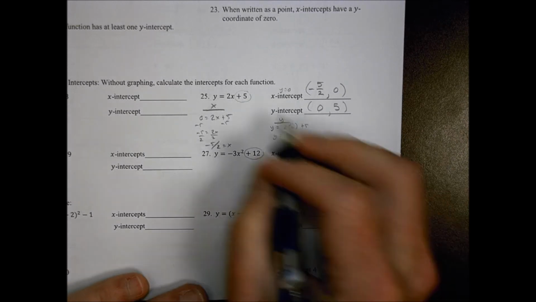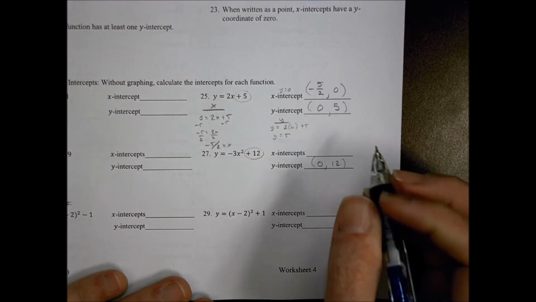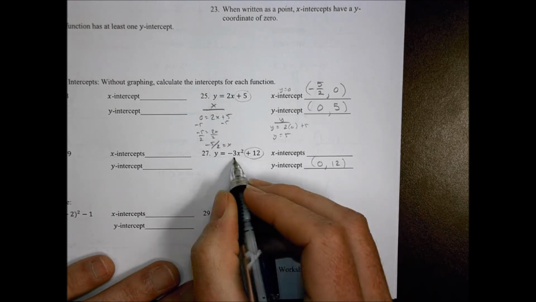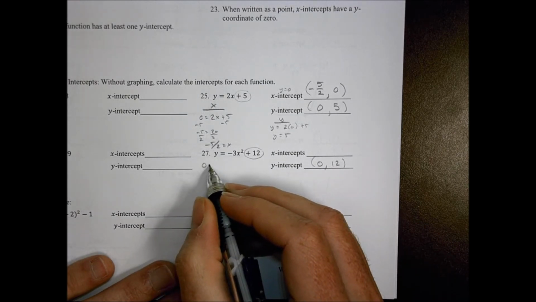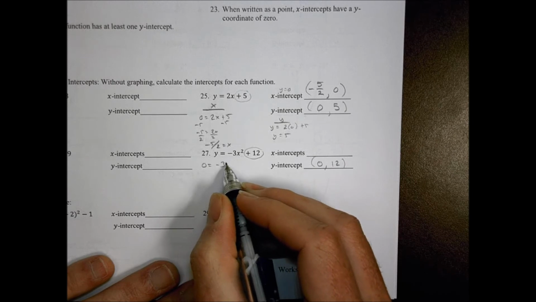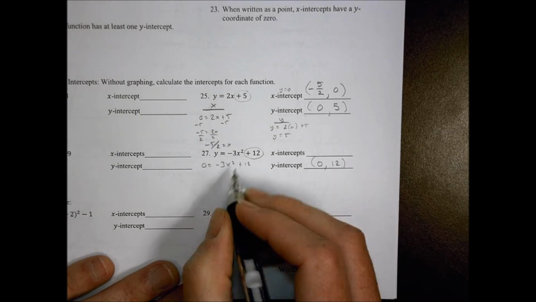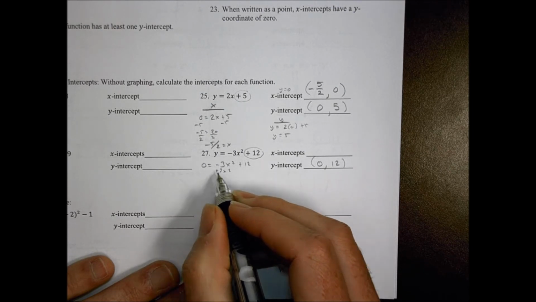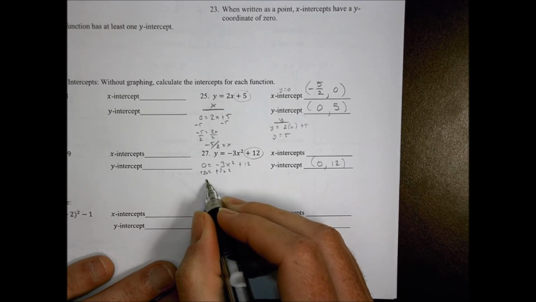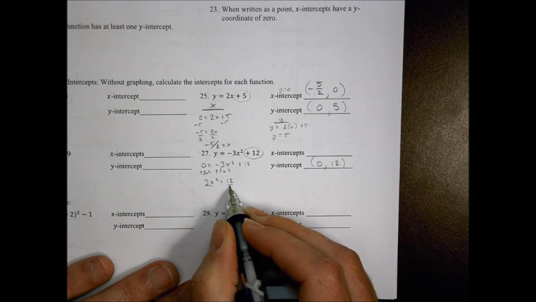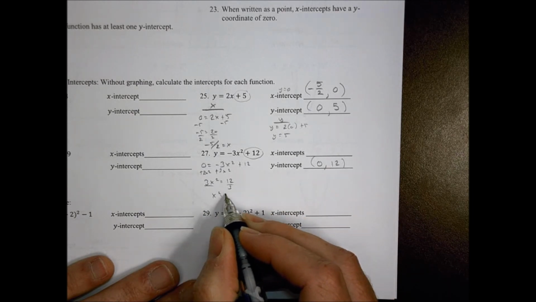Okay, anyways, let's look over here for the x-intercept. The x-intercept is going to occur when y equals 0, so we set this equal to 0. So we'd say 0 for y equals negative 3x squared plus 12. I can add 3x squared to both sides to make this 3x squared equals 12. I could divide both sides by 3, so that x squared equals 4.